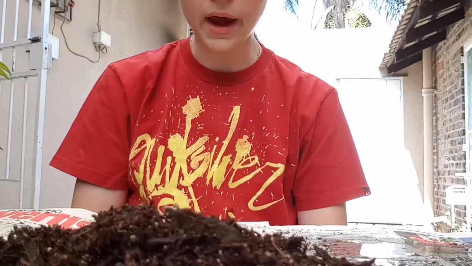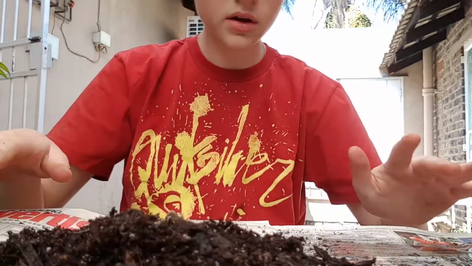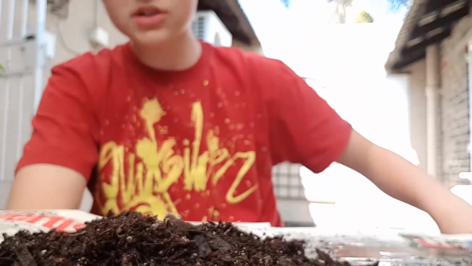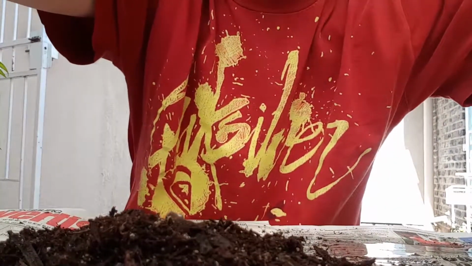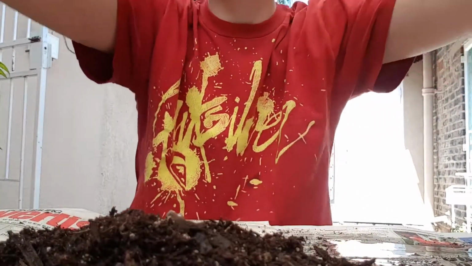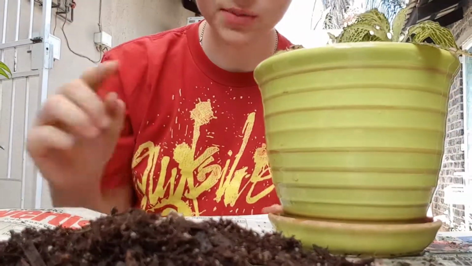So now I have to get this either back into the potting soil, or alternatively I could get it into here, which I think is going to be the best option.